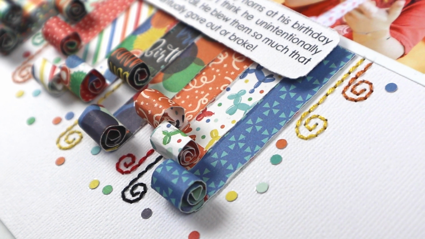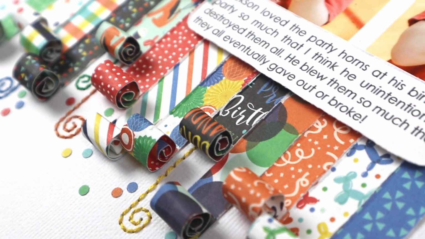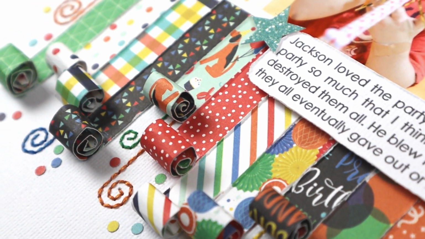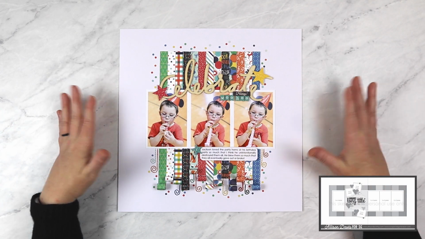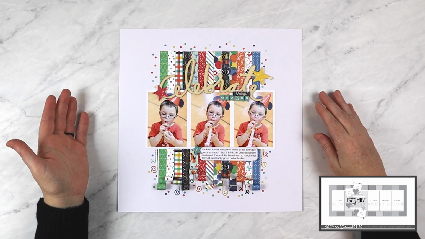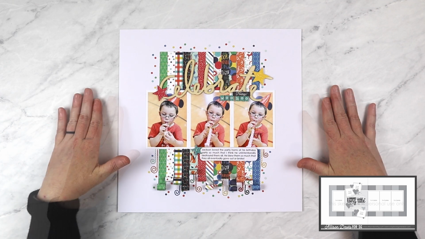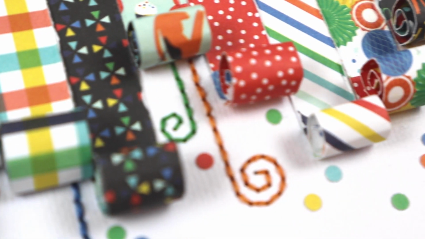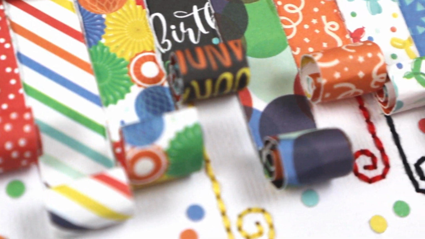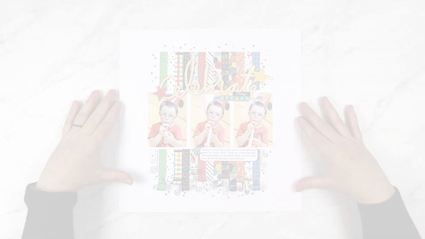This does create a little bit more of a bulky design, so I tried to smash them down enough so that they were no taller than a piece of foam adhesive. They kind of popped back up, but I think over time they will smash down and not be so tall. To finish my party theme, I added some hand-stitched swirls and some confetti all around the layout.